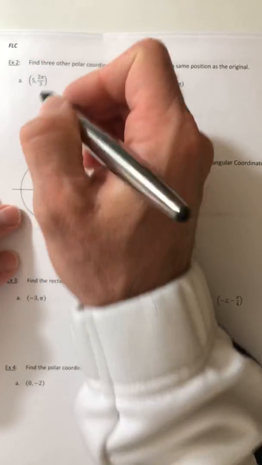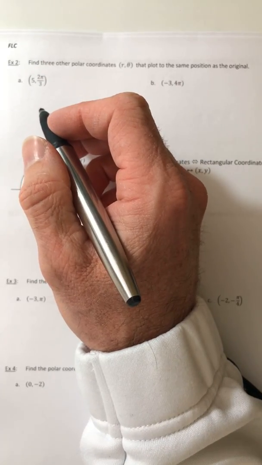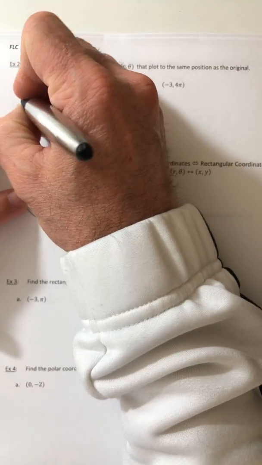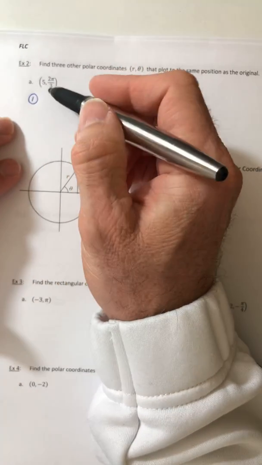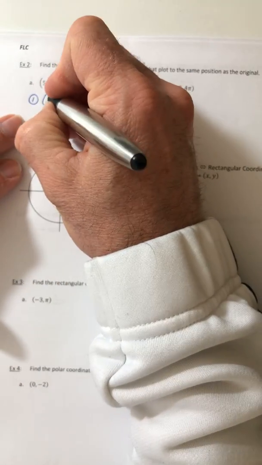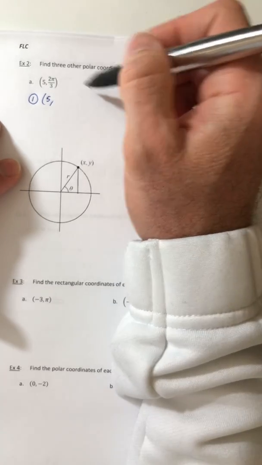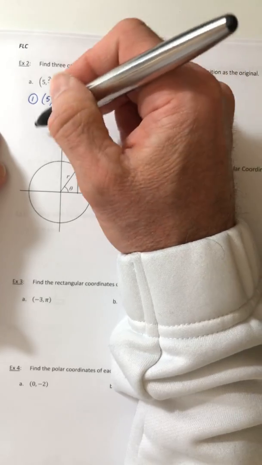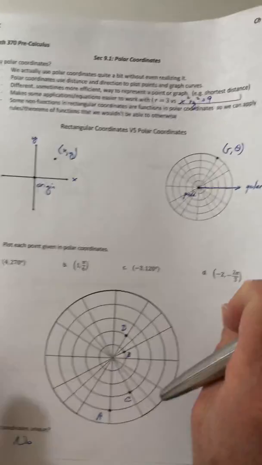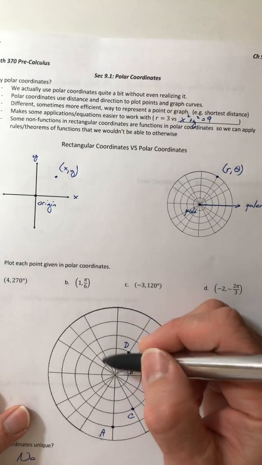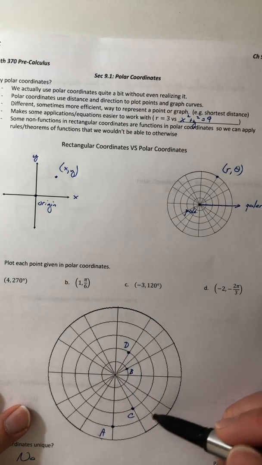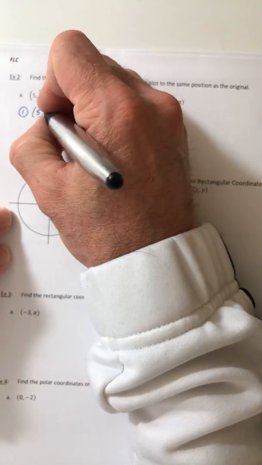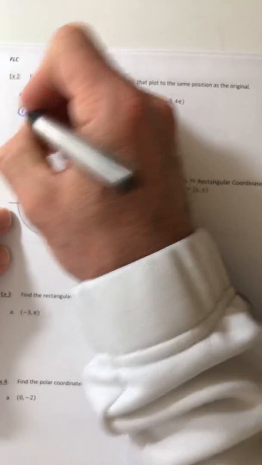We'll do the first one, 5, 2 pi over 3. What I usually do is keep the r the same, and then rotate in the opposite direction. At 2 pi over 3, that's in quadrant 2. So I'm going to rotate around clockwise. 2 pi over 3 would be here, so I'm going to rotate around this way. That would actually be negative 4 pi over 3.